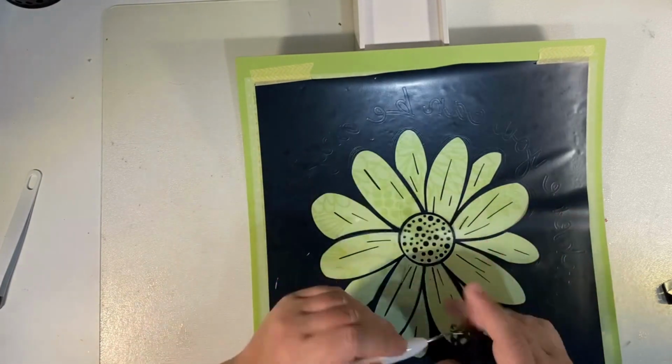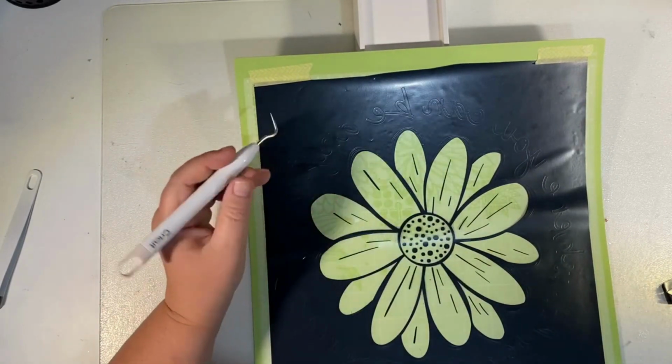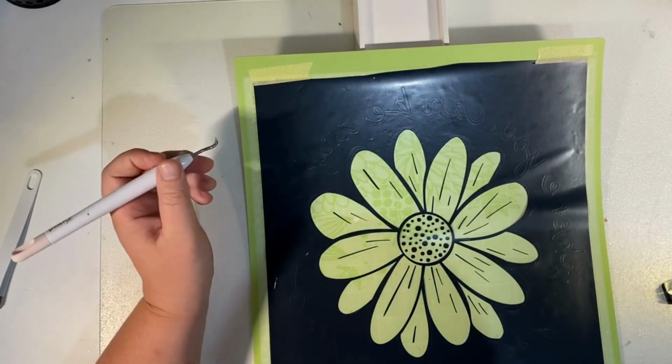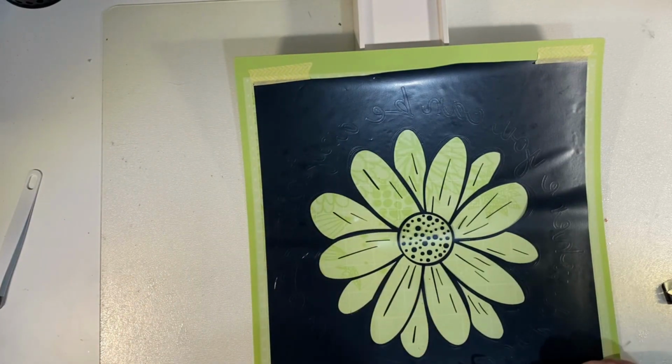It's much more fun to weed HTV than adhesive vinyl. I find that adhesive occasionally can be a right pest because the wrong bits weed up.